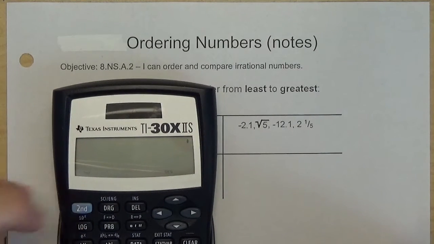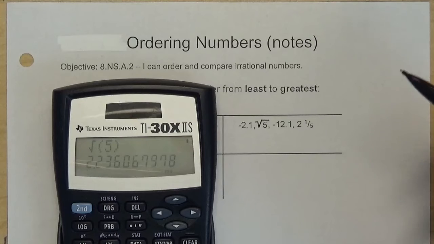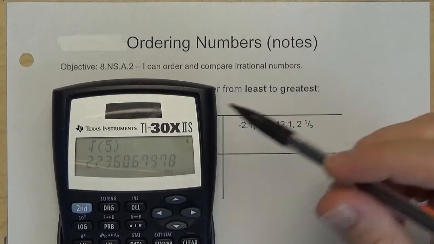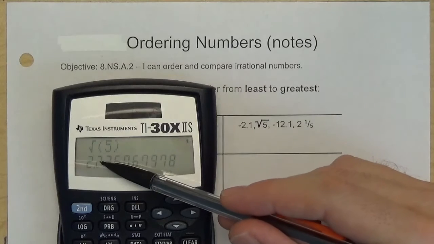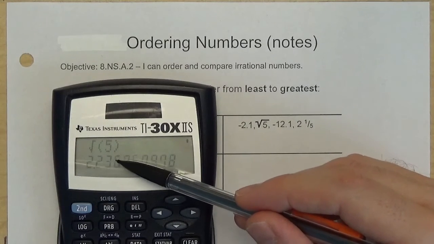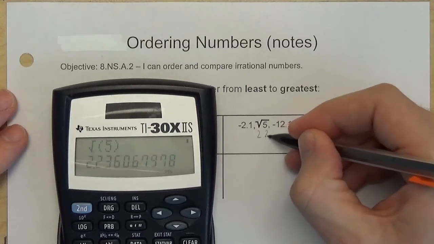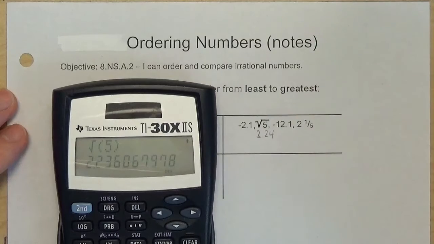So press second, the button to the left of the 7 there gives us our square root sign, and then punch in the 5, finish off that parenthesis there. And we got 2.236. We're going to be rounding most stuff today to the nearest hundredth. If that for some reason doesn't break the tie, we'll go to the thousandths place. But let's round to the nearest hundredth. This would be 2.2, and that 3, because of the 6 next to it, rounds up to a 4. So 2.24, and we'll just write our decimal forms here underneath.